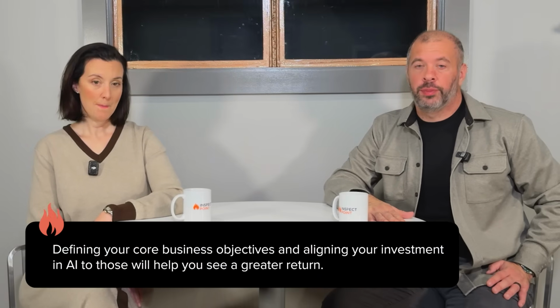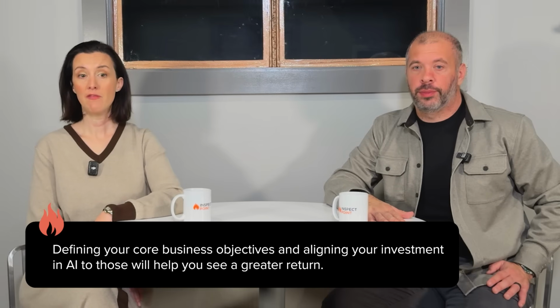And at a fire protection business, one of your core values may be providing best-in-class compliance solutions to your customers' buildings. Investing in continuing education and training for your technicians, implementing software to standardize inspections and better track deficiencies, and hiring a dedicated account manager to handle customer engagement and deficiency resolution. These are all ways to fulfill that core value of your business and see a general lift in performance and results. Defining your core business objectives and aligning your investment in AI to those will help you see a greater return.